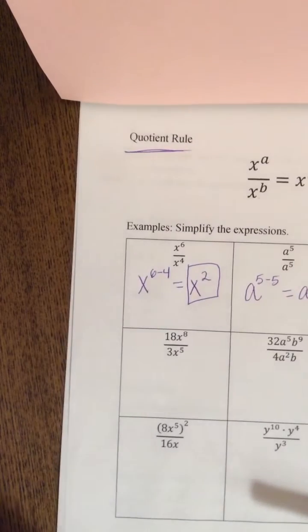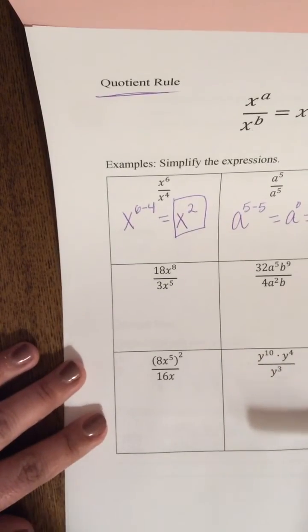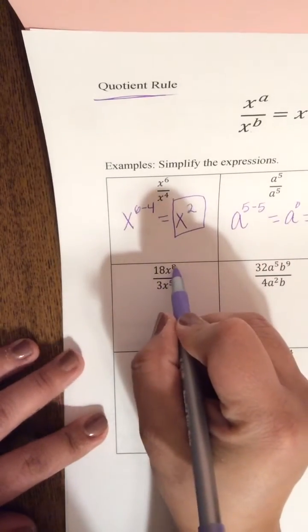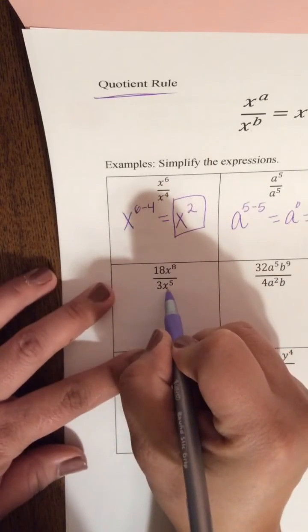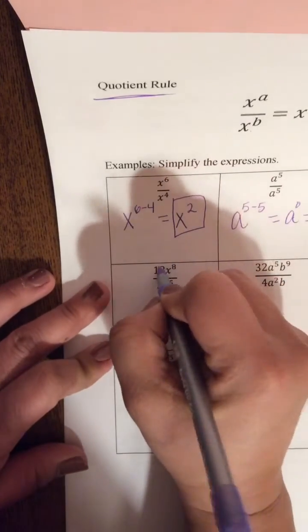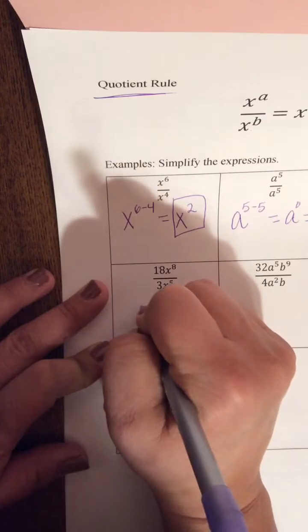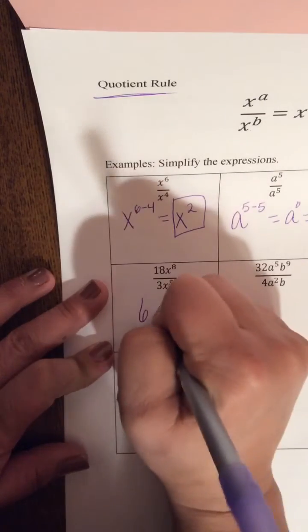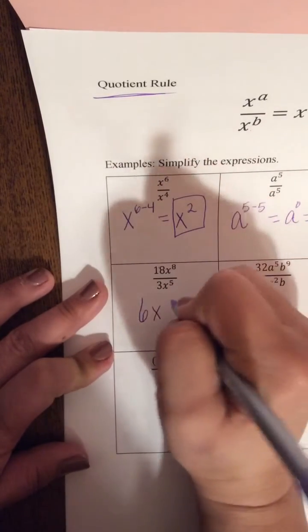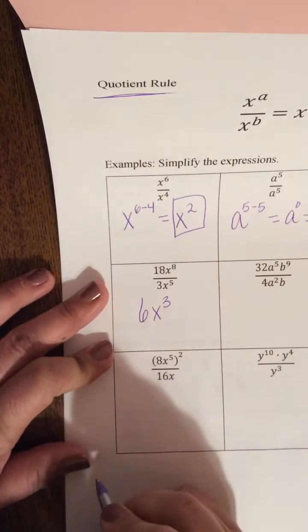Okay, let's take a look at this one here. The next problem. We have 18x to the 8th divided by 3x squared to the 5th. 18 divided by 3 is 6. X, 8 take away 5 is 3.